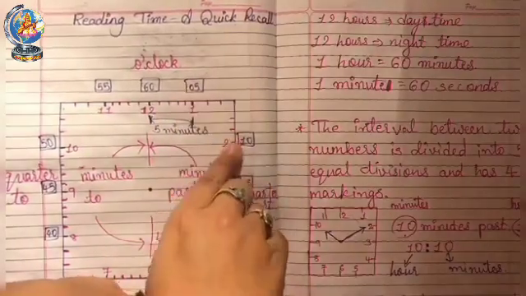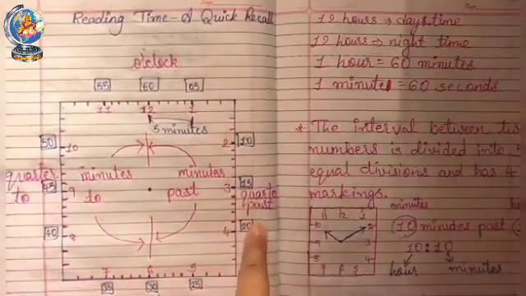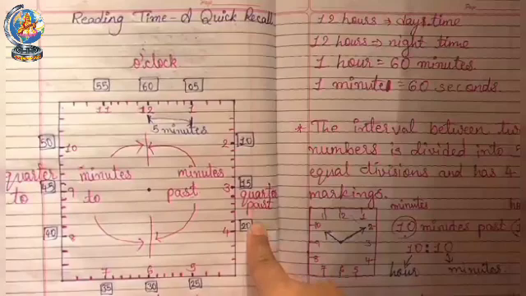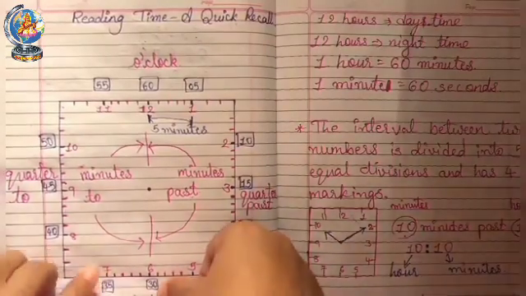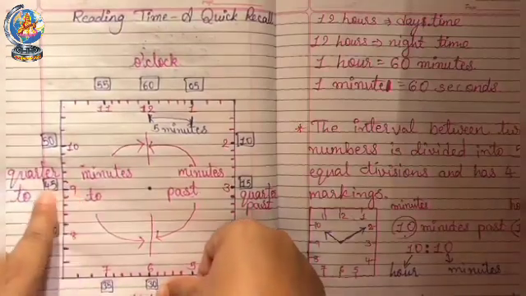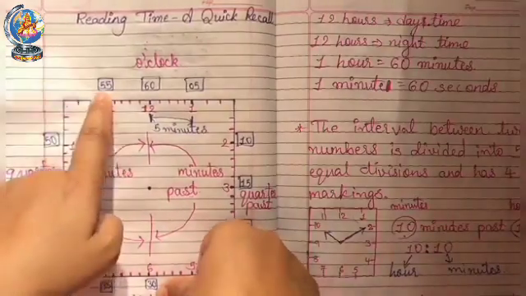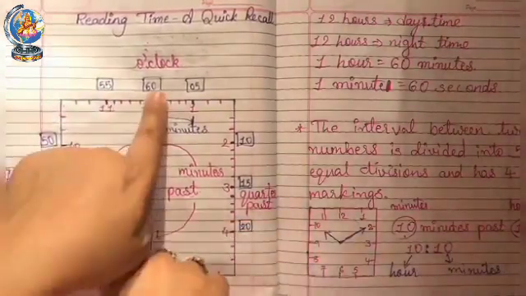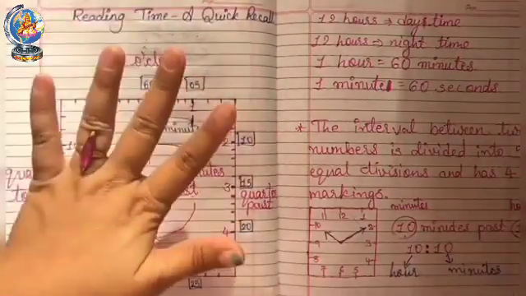At 2, 10 minutes, at 3, 15 minutes, at 4, 20 minutes, at 5, 25 minutes, at 6, 30 minutes, at 7, 35 minutes, at 8, 40 minutes, at 9, 45 minutes, at 10, 50 minutes, at 11, 55 minutes, and at 12, 60 minutes. If you all remember, then this is the table of 5, right?